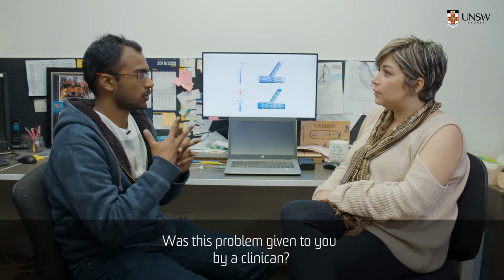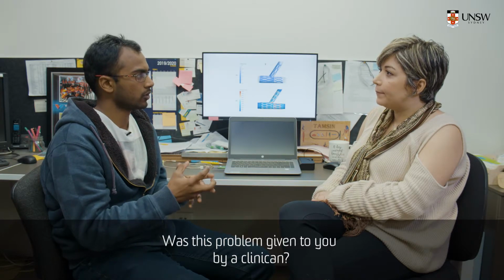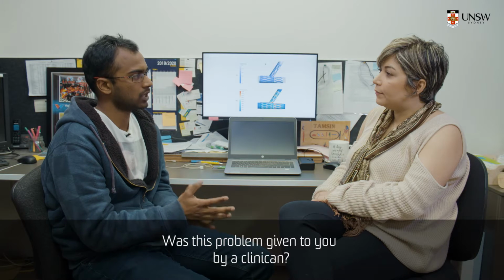You've mentioned a couple of times that you've tried to figure out where restenosis occurs, so there's a strong connection to the clinic. Was this a problem given to you by clinicians, or did engineers go forth and find this and say we can do it better? Kind of.